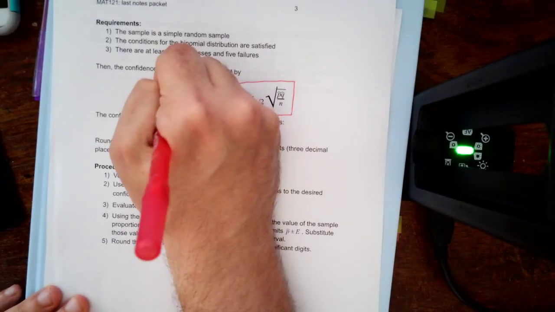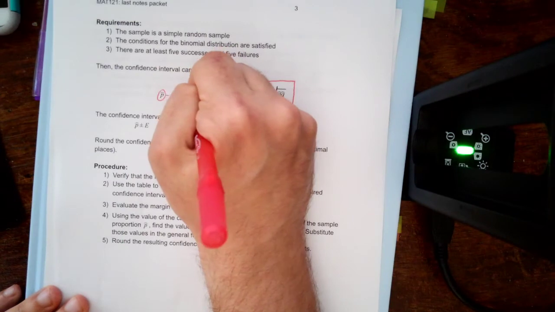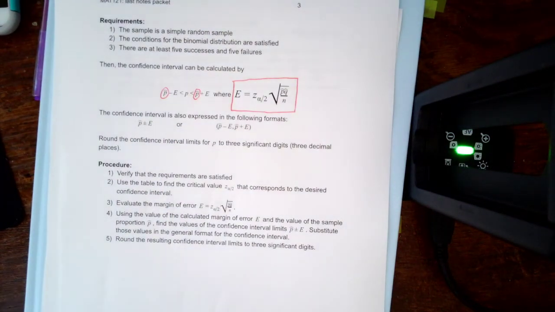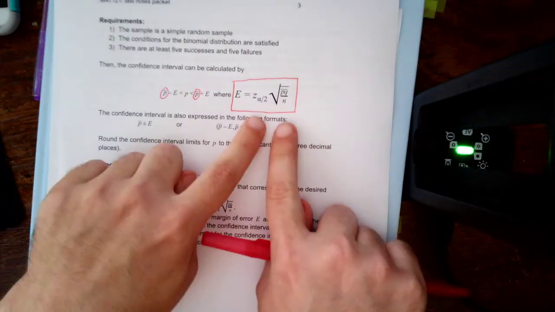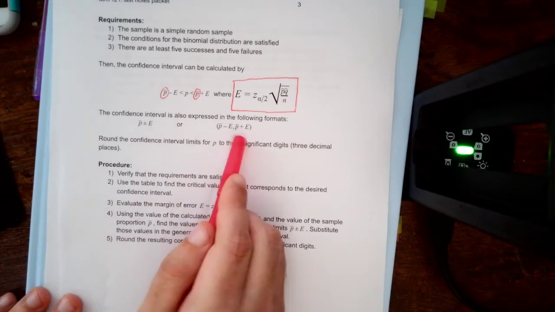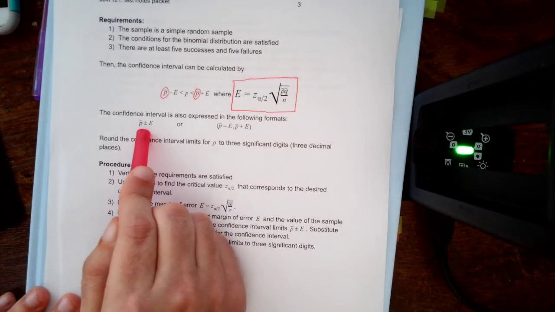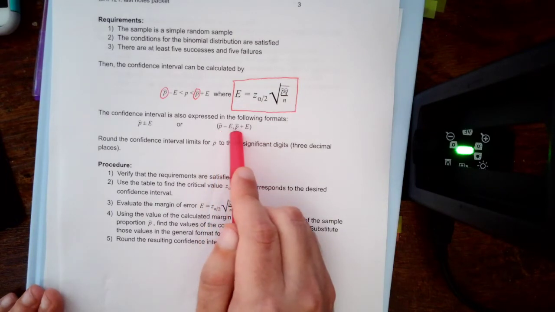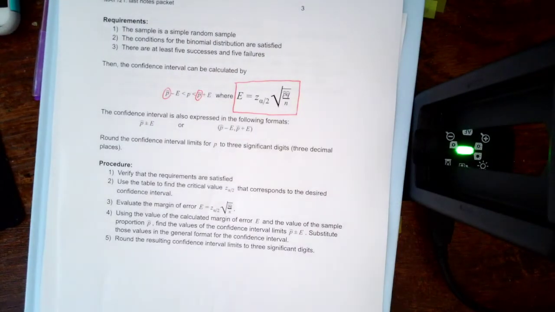The question will give you the p hat value. The E value is what we need to calculate. You also might see these notations, p hat plus or minus E, or parentheses p hat minus E, p hat plus E. They're just different notations that some people use for confidence intervals.